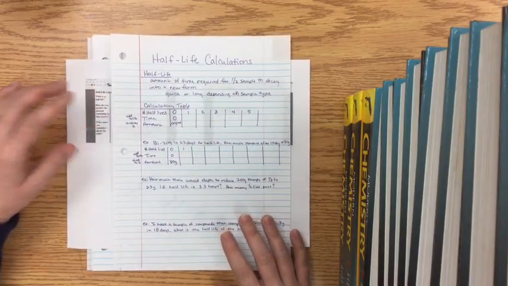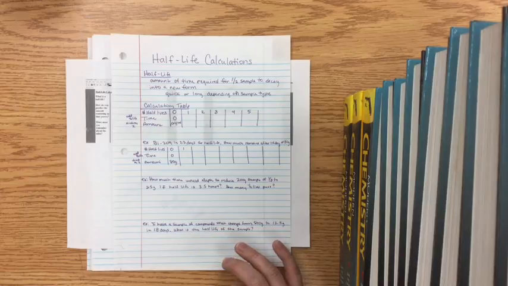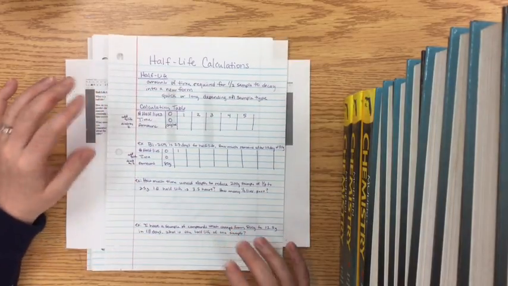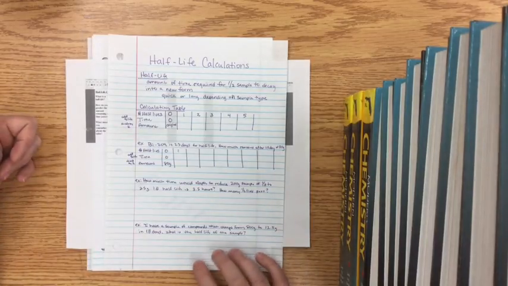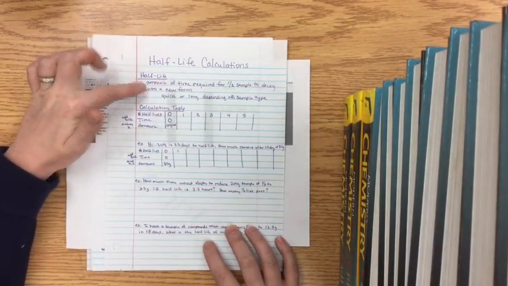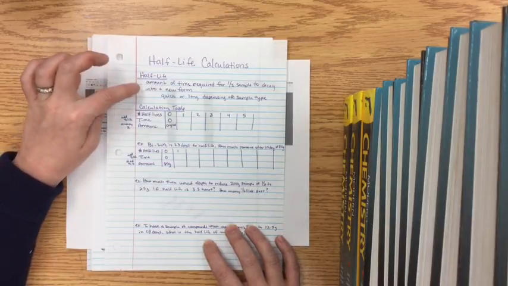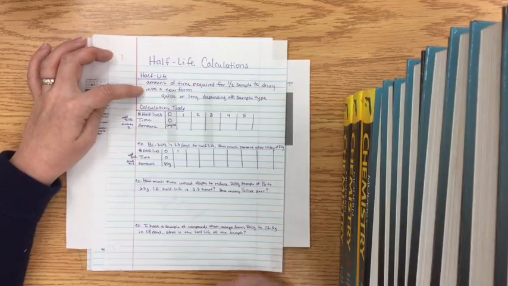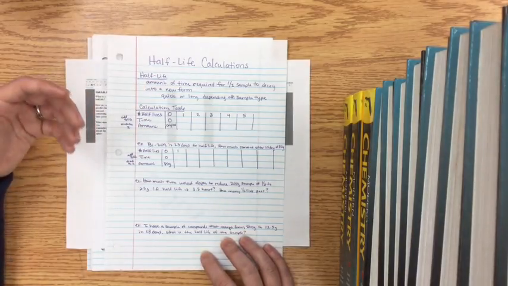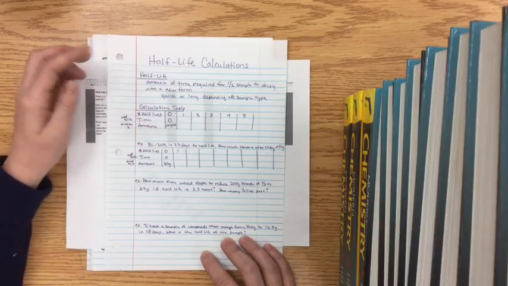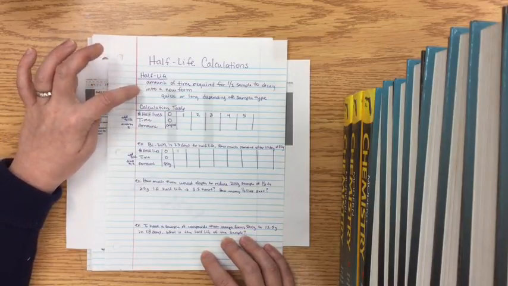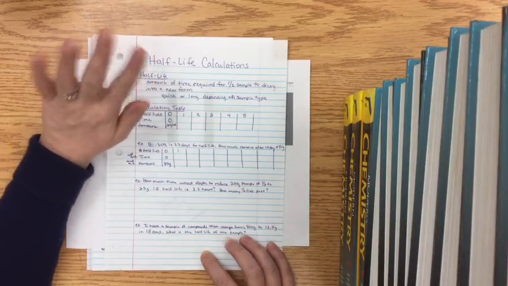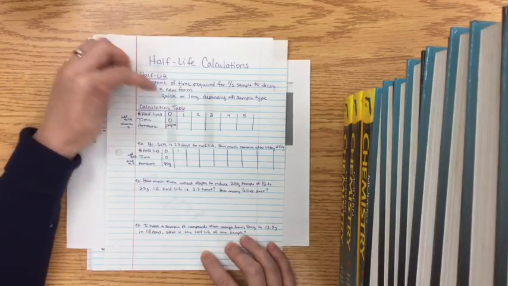There's a video that I've posted online from another teacher who goes through the idea of half-life, so I'm just going to talk about what we need to know in order to do the half-life calculations. Half-life is the amount of time that is required for half of a sample to decay into a new form, and that's based on what we recently learned about different types of nuclear reactions. We know that atoms can become different types of atoms through types of nuclear decay, and so we want to know how much time it takes for half of the sample to decay into the new form. Remember, the mass isn't being destroyed, it's just being transferred into a different form.